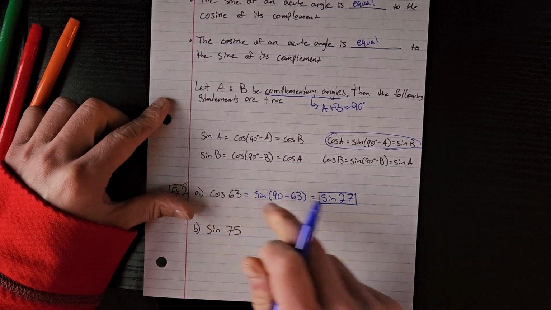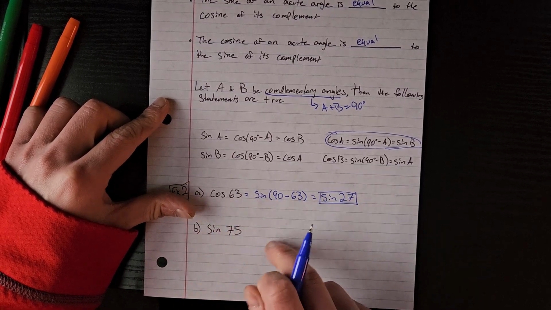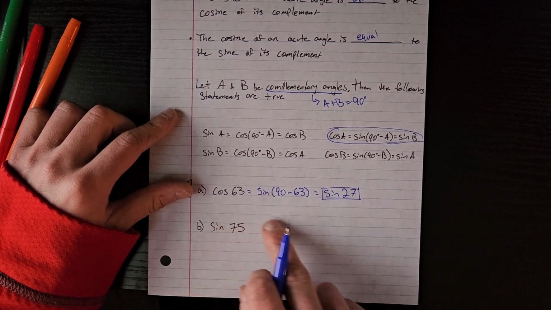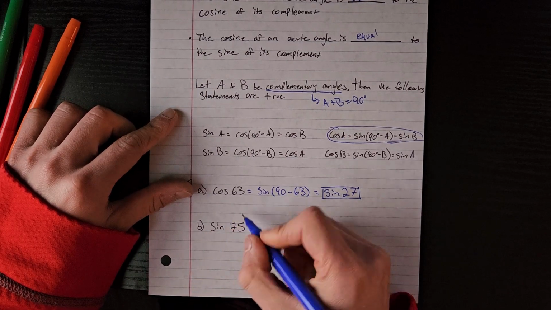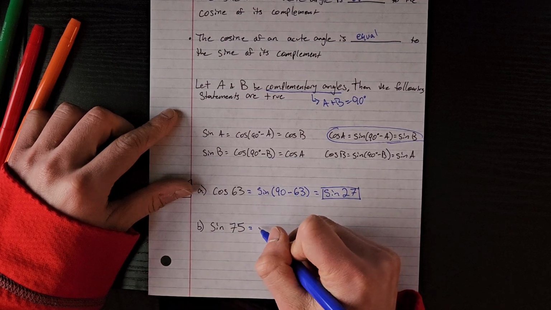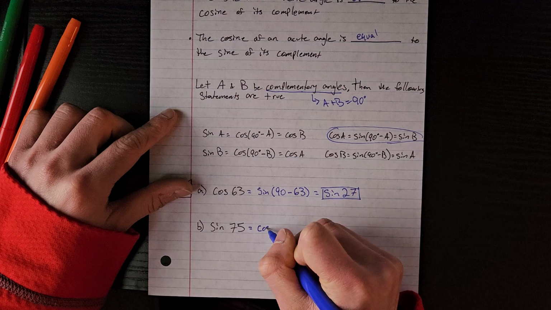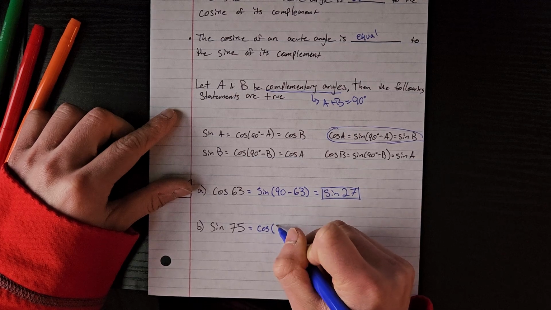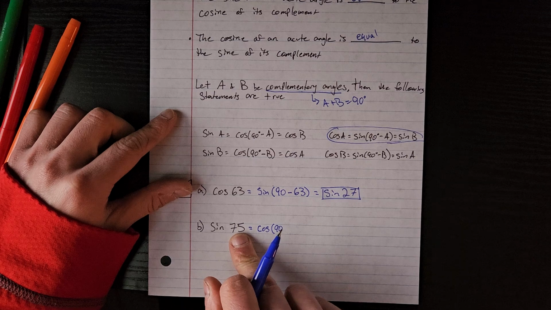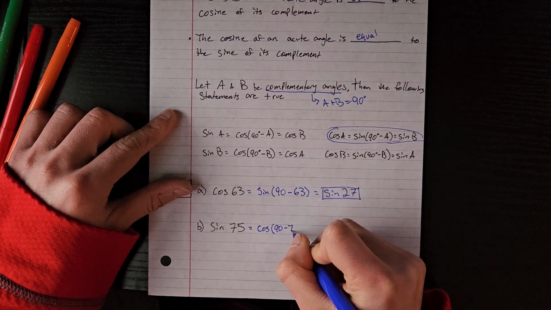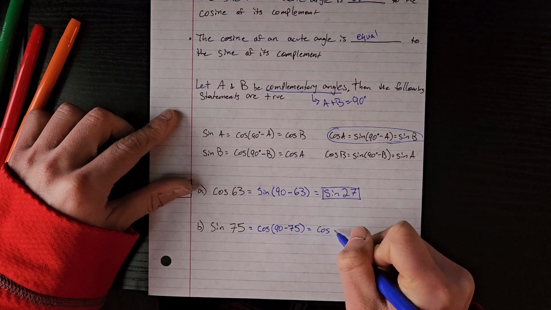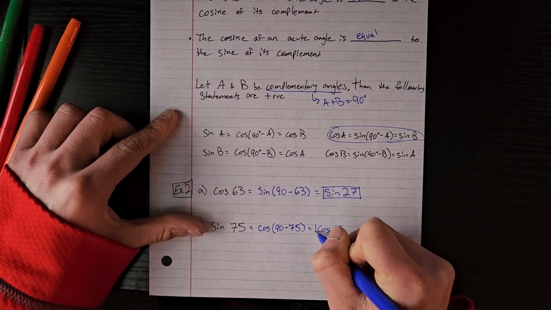And it doesn't just work this way. We can go the opposite way. Doing sine of 75, I want to change it to the cosine function. So that means this sine of 75, I want to change. To change that, I do cosine of 90 minus this angle that I have, 75. And that will equal the cosine of 15.